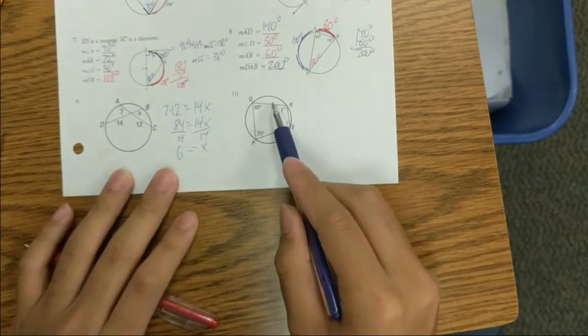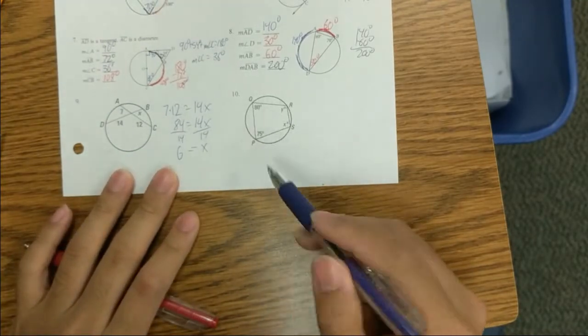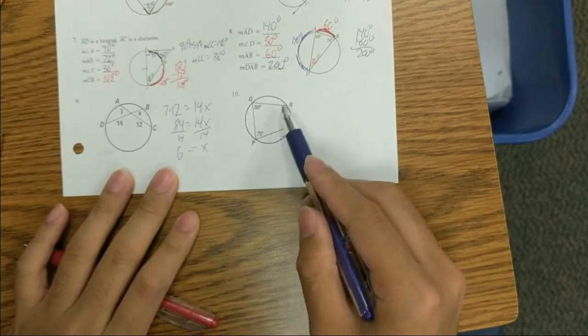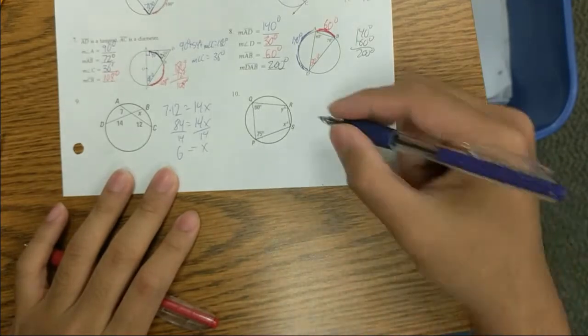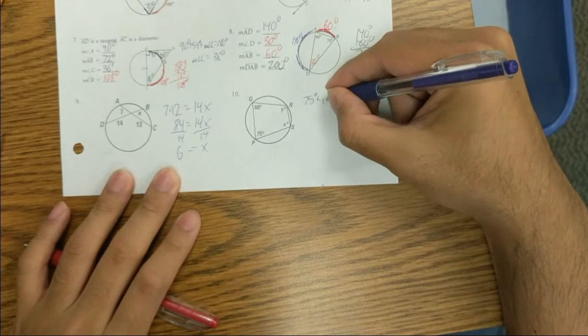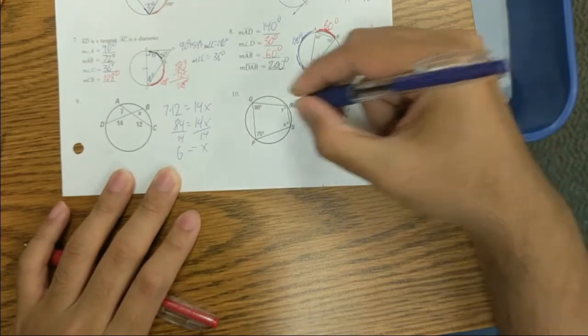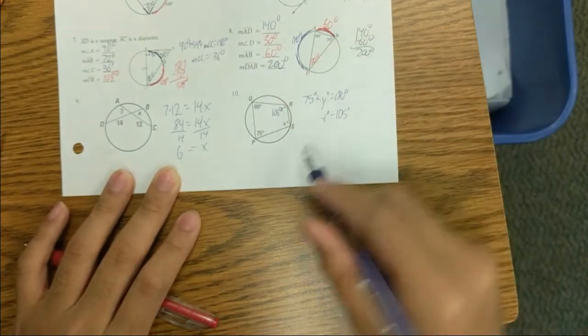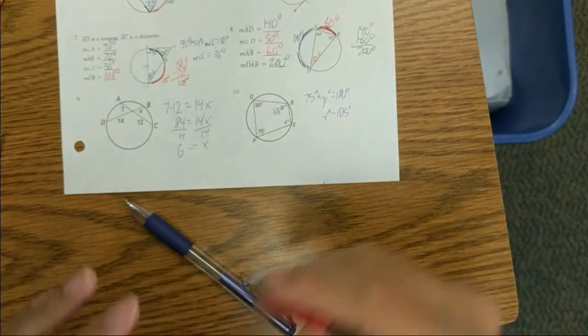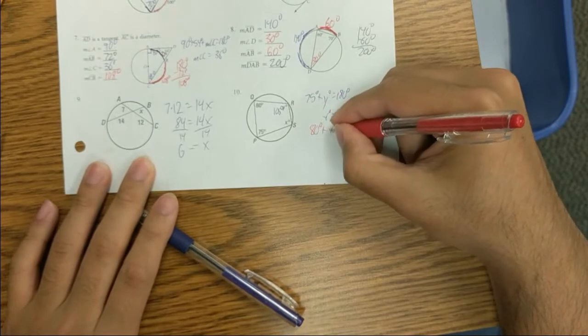Over here we've got an inscribed quadrilateral. All four vertices are on the circle. So the property here is that opposite angles add up to 180. And then 80 and the x are opposites.